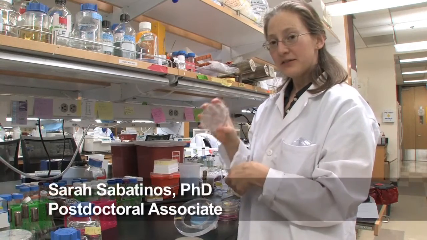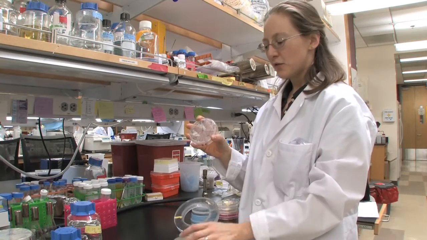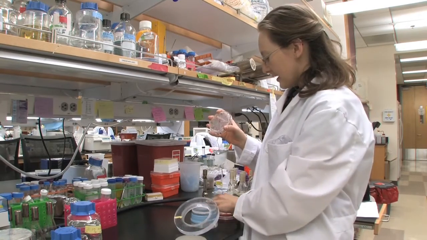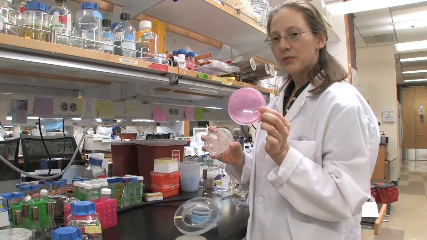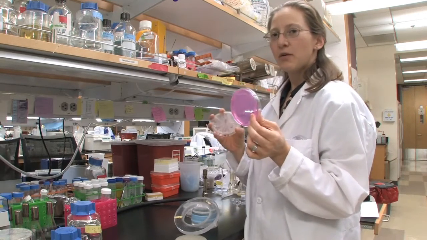So I'm going to take this plate of yeast and I'm going to make a copy onto different kinds of plates. So one is a drug plate and another one is a plate that has a chemical that helps us look for fitness. So if the cells are sick or if they're healthy.